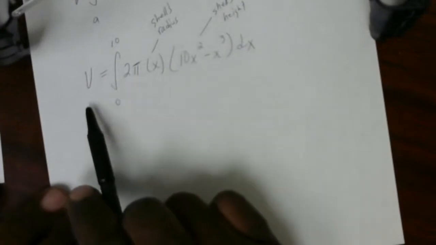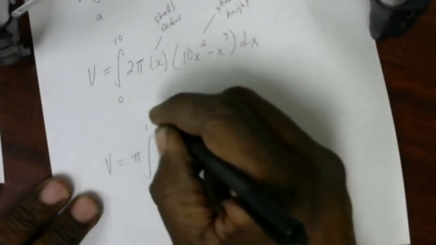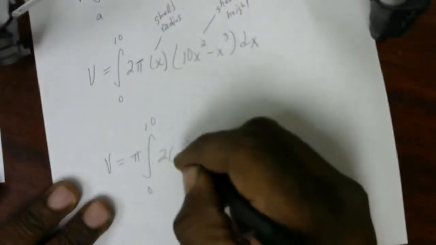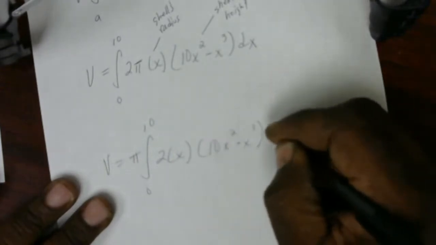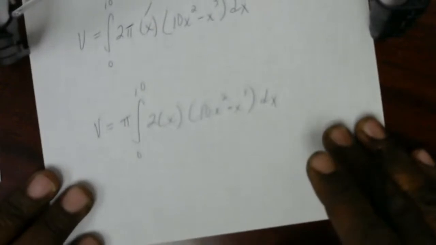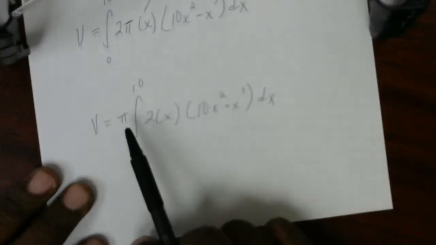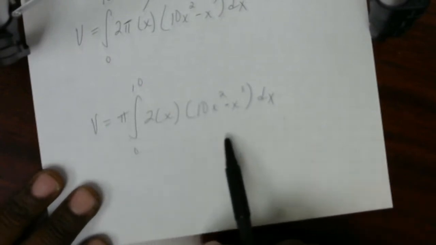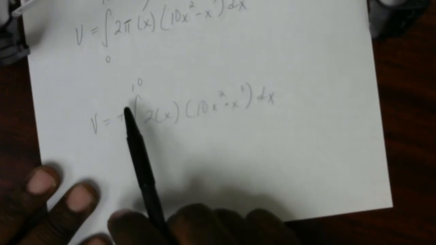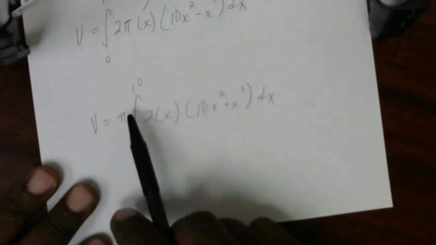So I'm going to do this first calculation. I'm actually going to pull pi in front of the integral operator. Okay, now you don't have to do this in all problems, but for this first example, I'm going to pull pi in front of the integral operator. This is what I'm going to put into the calculator. And then in the end, I'm simply going to reattach pi.